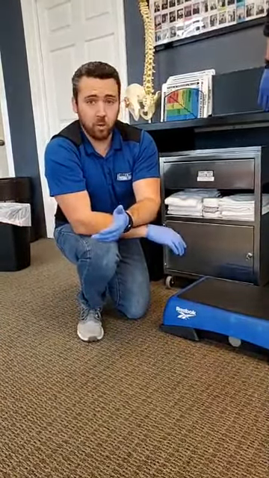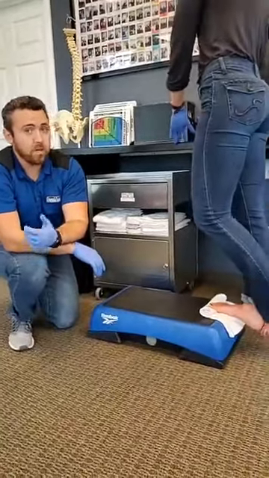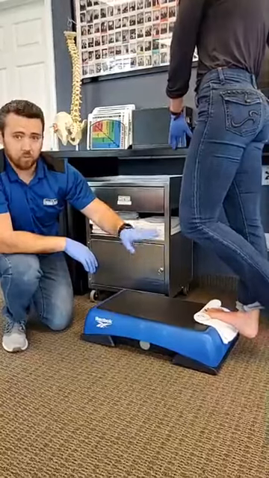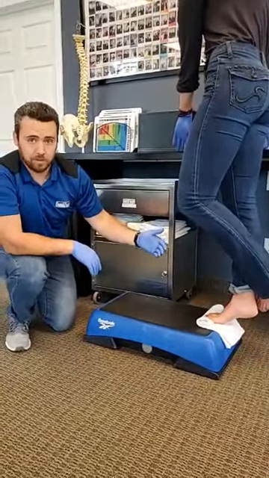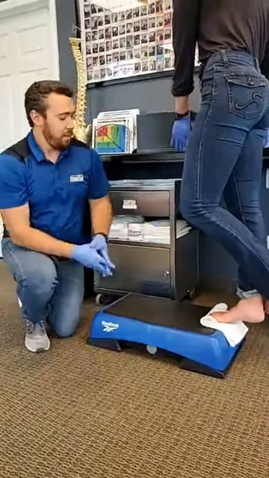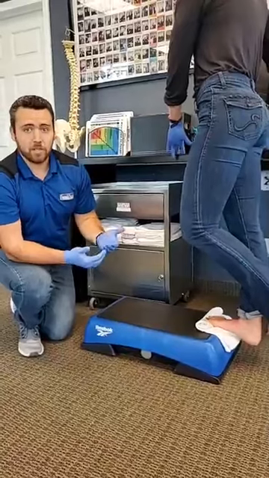You may get some soreness in your calf, specifically when you do this. You may not even feel it in your foot as much, but because that calf muscle is working so much here, that's where you may feel soreness. You may feel soreness even the next day. You may get a little bit of discomfort in the bottom of your foot as you do this. That's going to be okay.